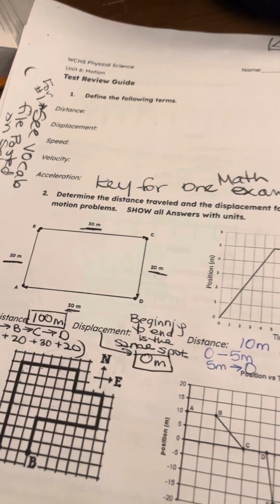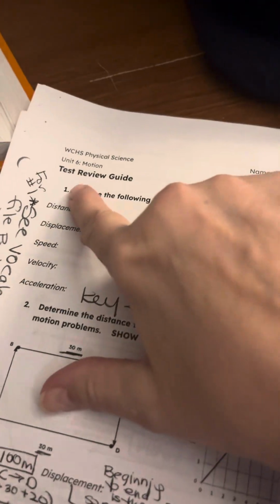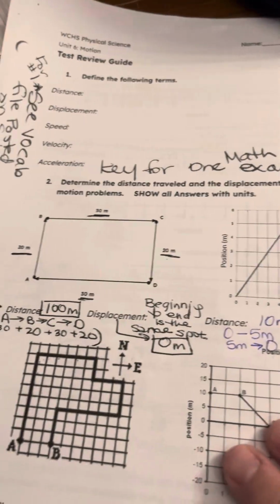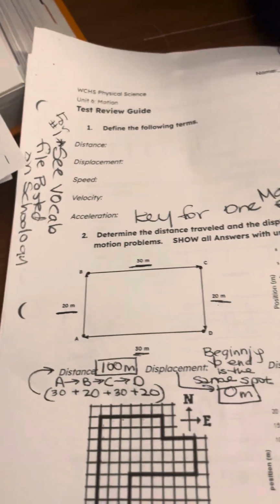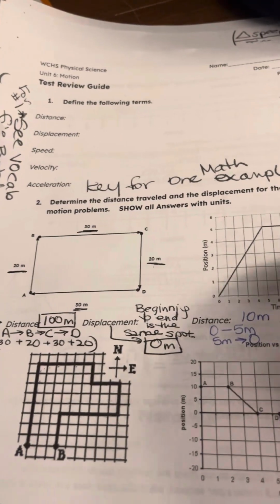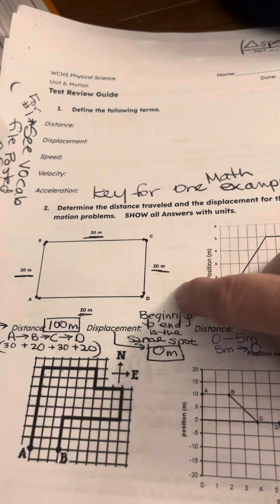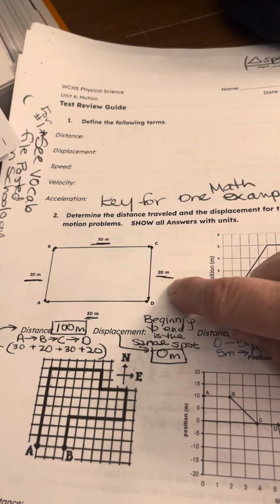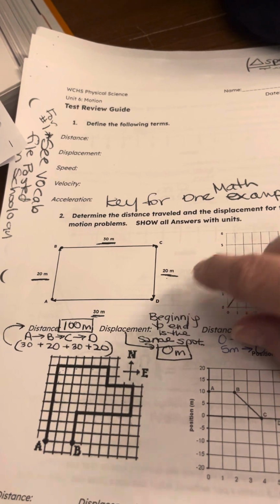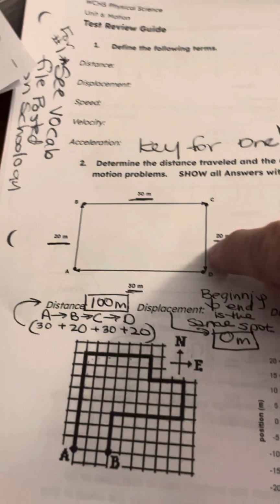Hi students, I just wanted to show you how to be working on this test review guide today, and I worked through an example of each section. So I can explain this one on number 2, and then we have one for each other section. So let's just go ahead and look at this one here.